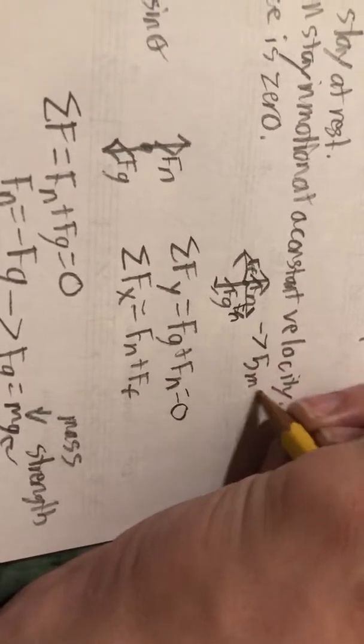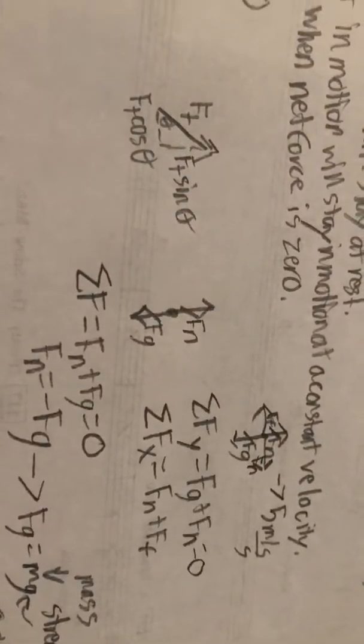Let's say, for example, this object is accelerating that way at 5 meters per second squared. For this, we'll have to use Newton's second law, which is that net force equals mass times acceleration. Because this is net force in the x direction, this equals ma.